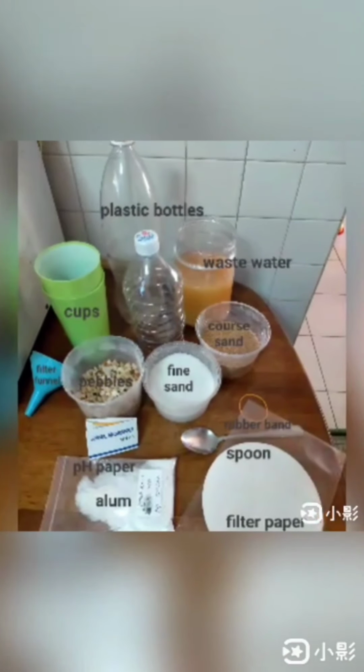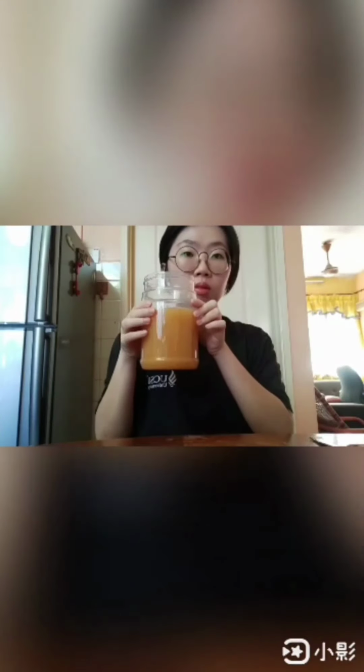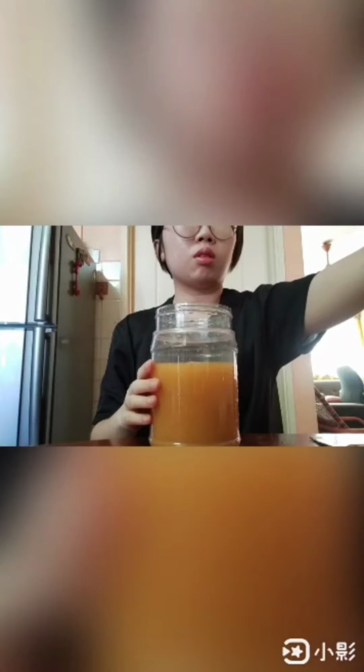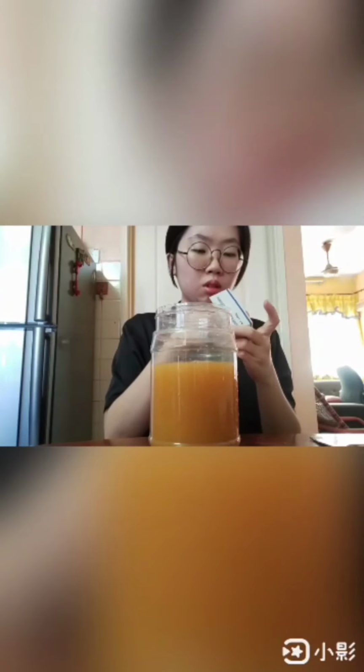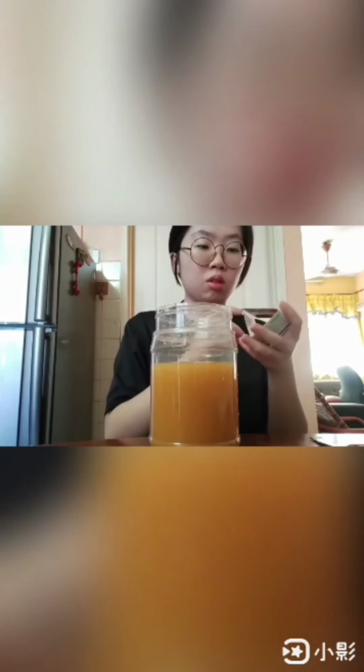Firstly, prepare the material needed. The wastewater is collected from the drainage. Get the wastewater ready. Then, check the pH and turbidity of the wastewater before the treatment process.